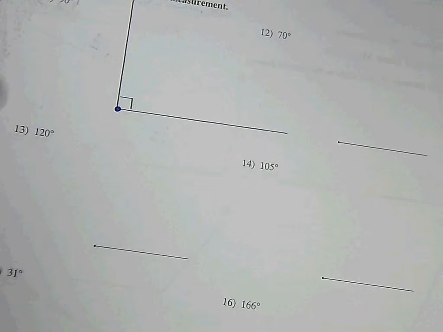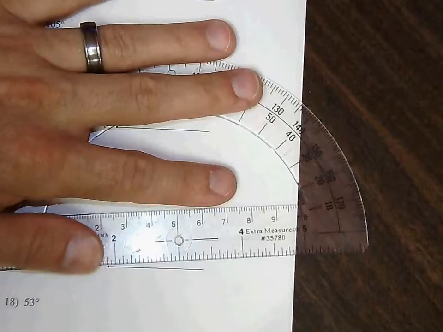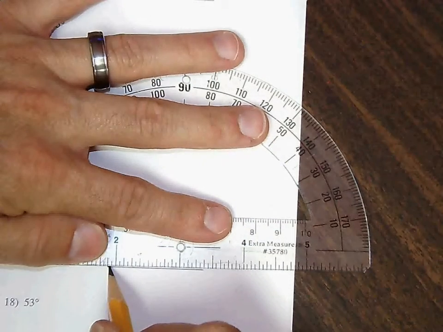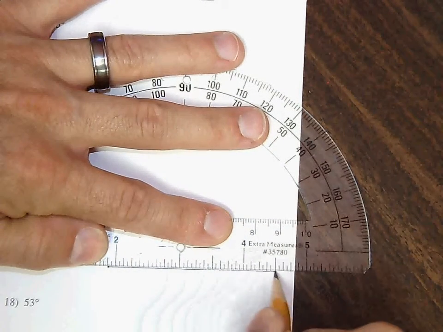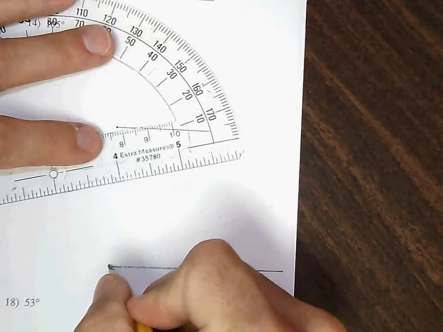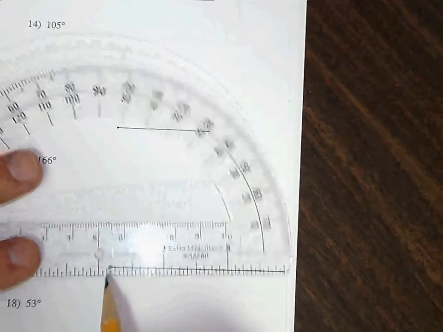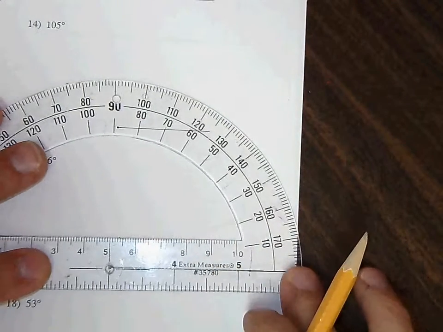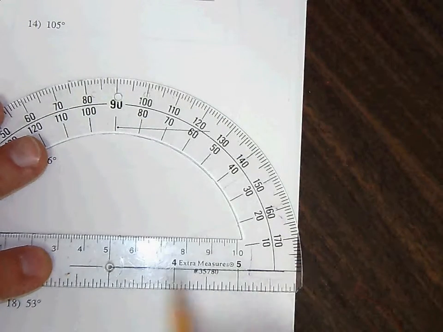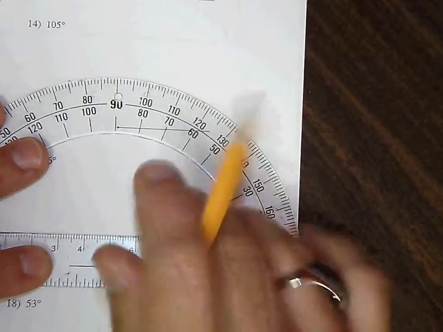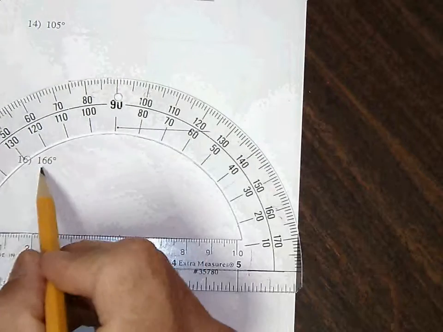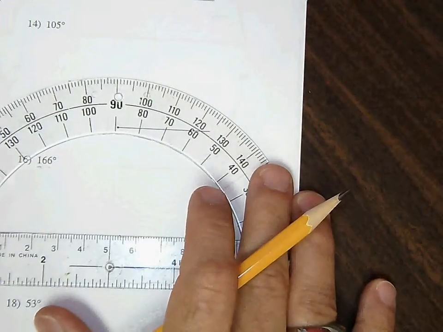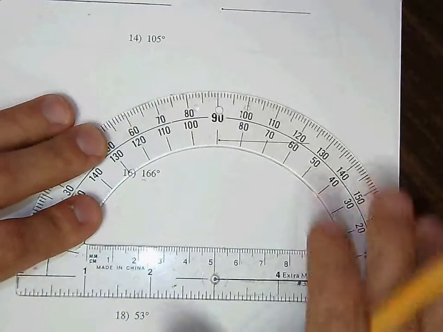And so I'll do another one. So why don't we do, let's say, number 16. Okay. Again, for number 16, I'm going to extend this line to give me a better start. I'm going to take the beginning of the line, put it in here, line up the line here at the bottom of the protractor. Now number 16 asks for 166 degrees. And so I'm going to scoot this whole thing over so you can see. Make sure I'm still lined up here.